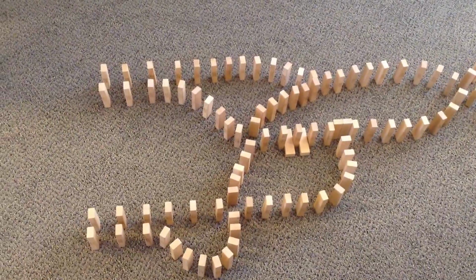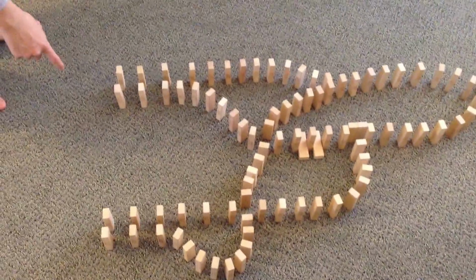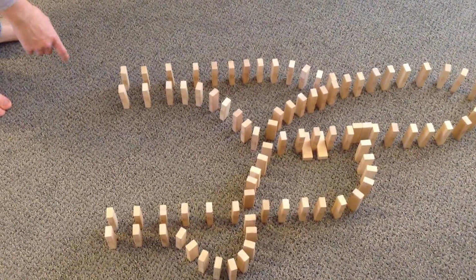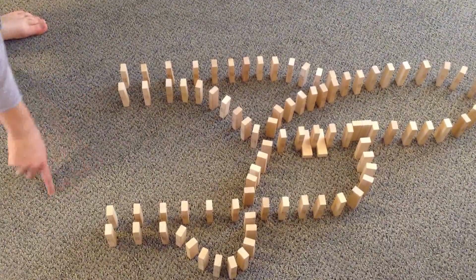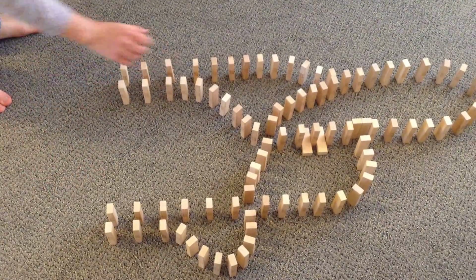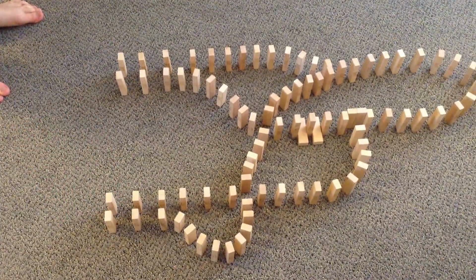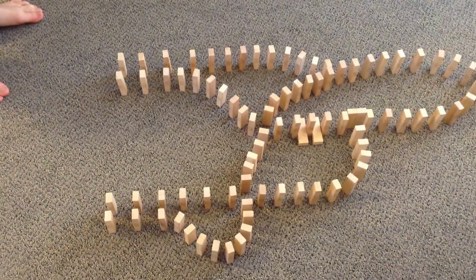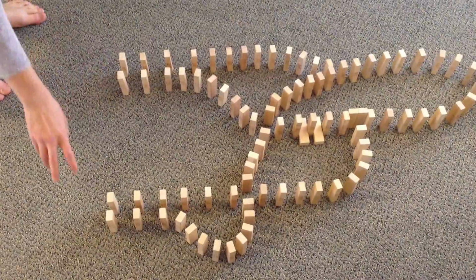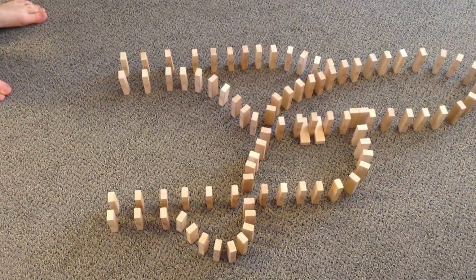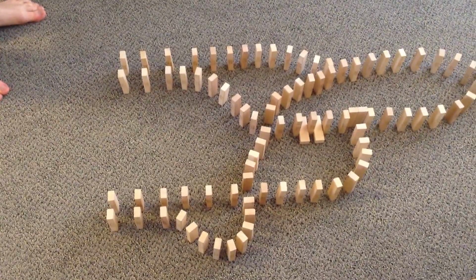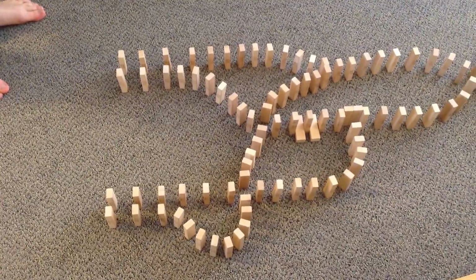Specifically, a conditional is represented by an arrow symbol. I'm going to say this set of lines is A, and this set of lines is B. The only time a conditional outputs a false value is when A is true and B is false. In all other situations, it will output a true value.